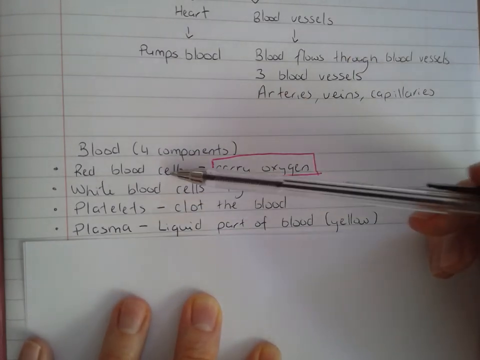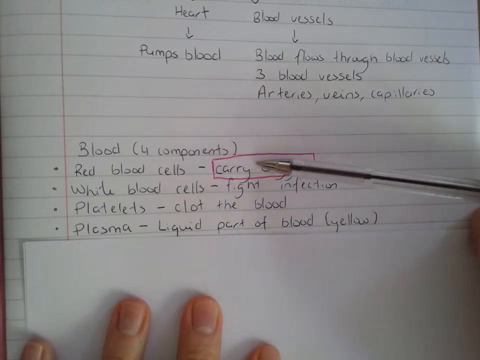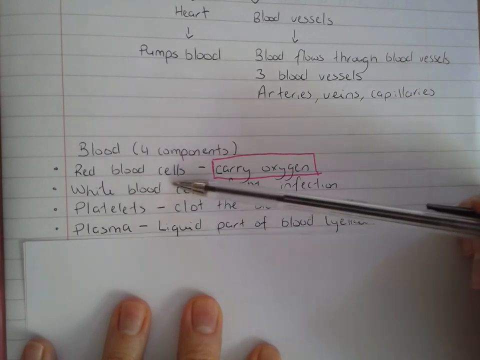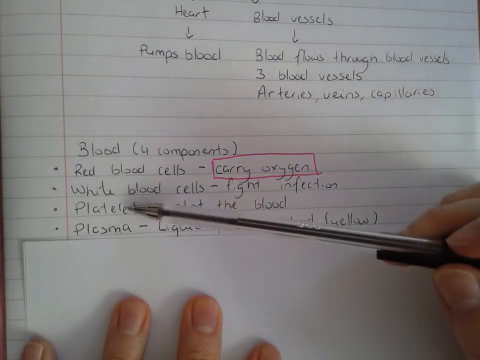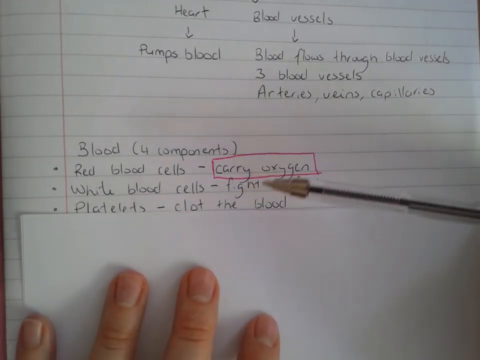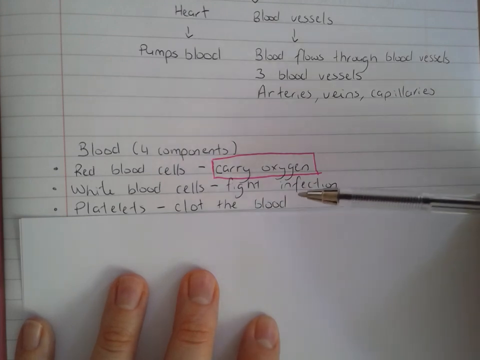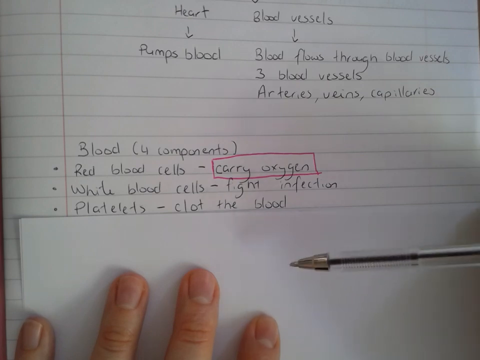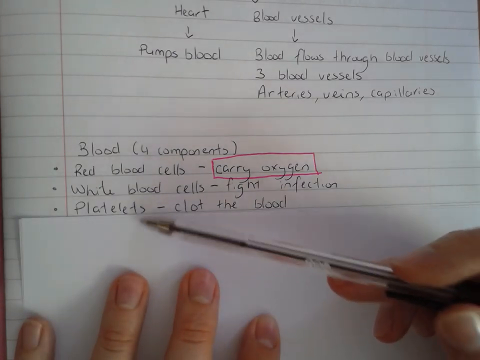Your red blood cells are obviously cells, and their job is to carry oxygen all around your body. Your white blood cells, which we will look at in a lot of detail later on, their job is to fight infection. Your platelets, their job is to clot the blood. And by clot the blood, I just mean that if you were to cut yourself, you would start to bleed, okay? But you don't just keep bleeding and bleeding and bleeding. Eventually, the blood stops flowing and you form a scab over the wound. Platelets are involved with forming that scab.